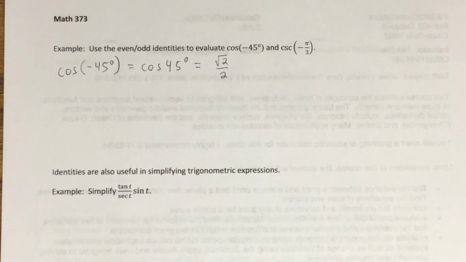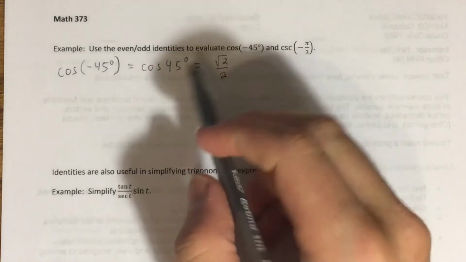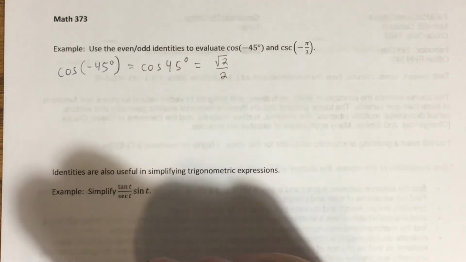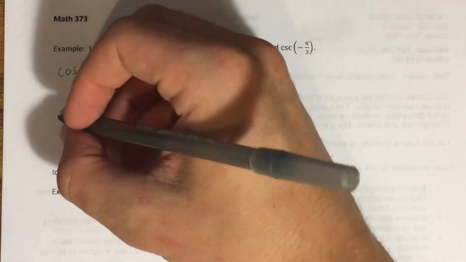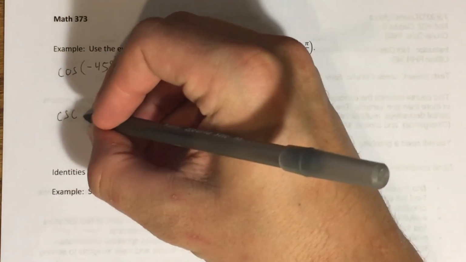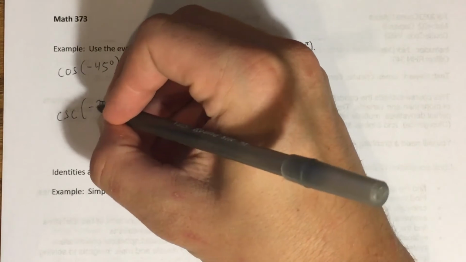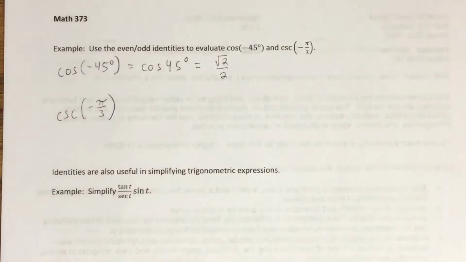So I didn't need reference angles. I didn't need to draw a unit circle. I could just use what I know about the cosine of those special angles in the first quadrant to make this determination. Let's do something similar with the cosecant function here. Cosecant of negative pi over 3 is what we're asked to find.